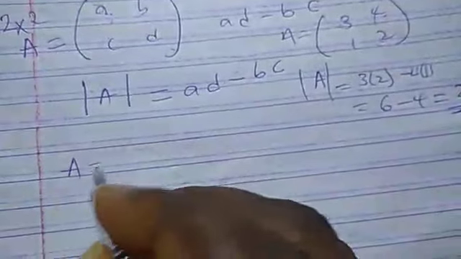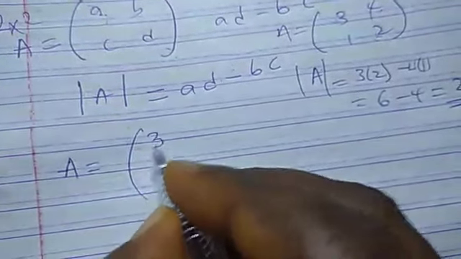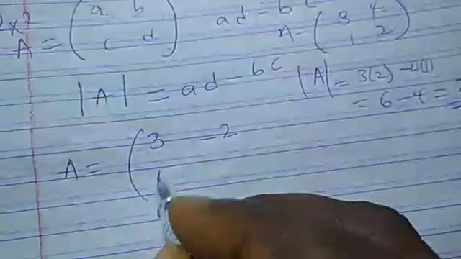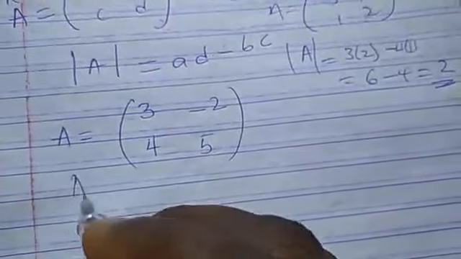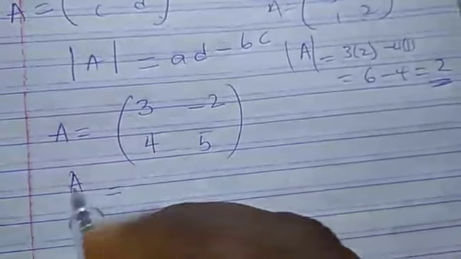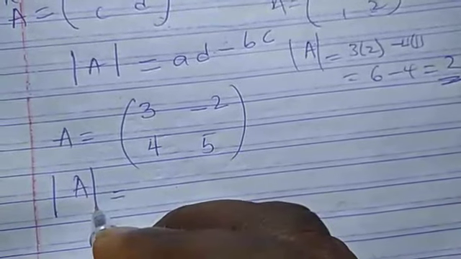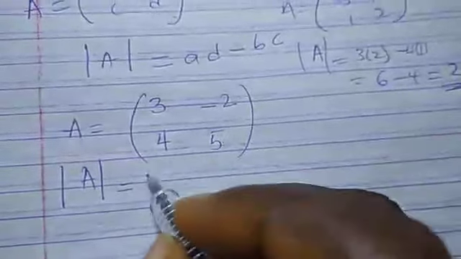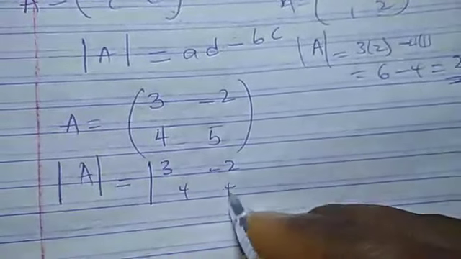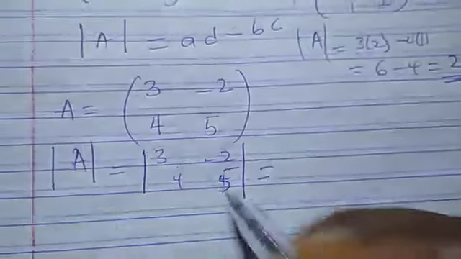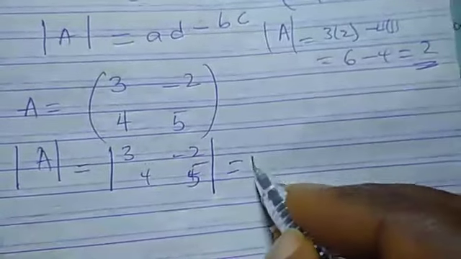Let's take another example: 3, minus 2, 4 and 5. To find the determinant of this matrix, we write this bar notation. Just multiply the two: 3 times 5, this is 15.